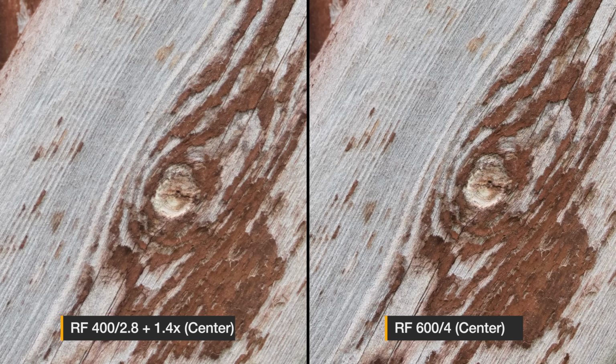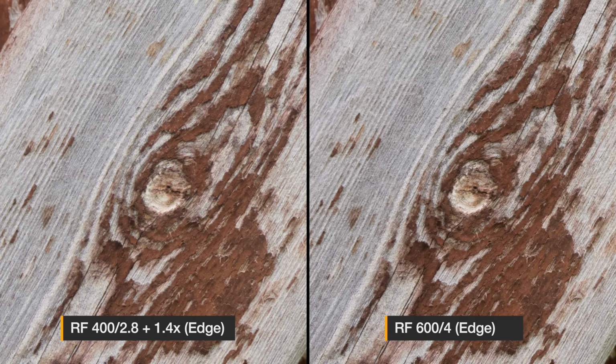If we zoom in the center of the image, we can now see that the 600mm f4 clearly resolves more details. Again, I would say it's not a dramatic difference, but it's noticeable. If we move to the edge of the frame, this difference gets actually less clear in my opinion. It's still there, but I'm really doubting that we would see the difference here in the real world.